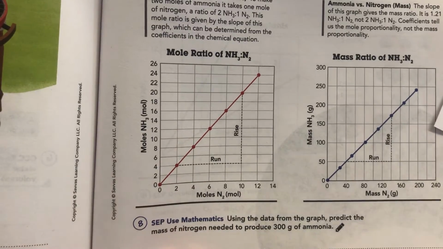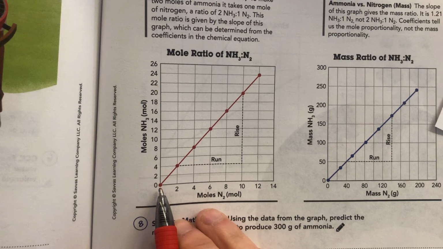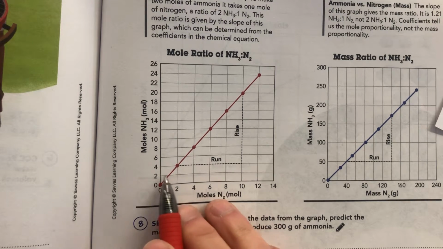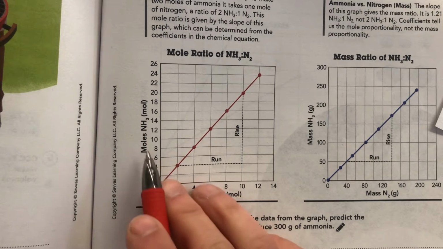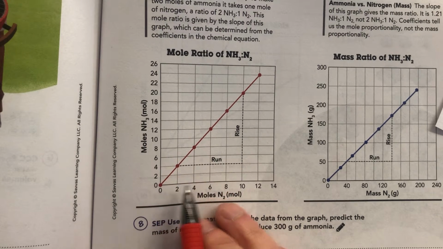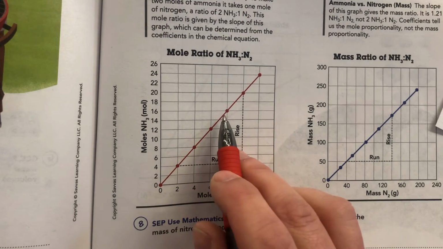And we express this in this graph. We can see this here. So we have moles of nitrogen. For every 2 moles of nitrogen, I can create 4 moles of ammonia, right? Just say I had 8 moles of nitrogen. How much ammonia could I make? Well, if you go up here, it's going to be 16, right?